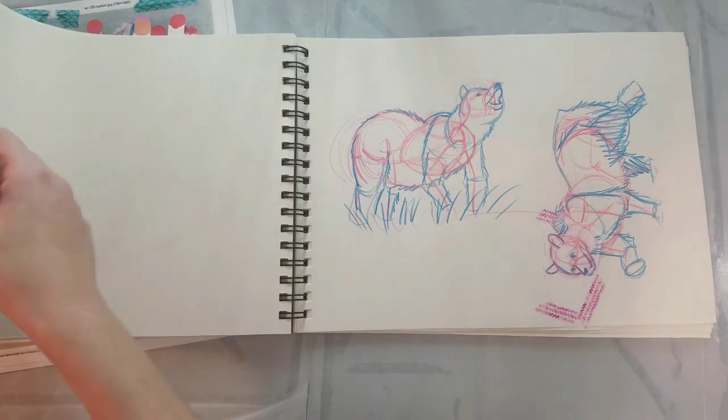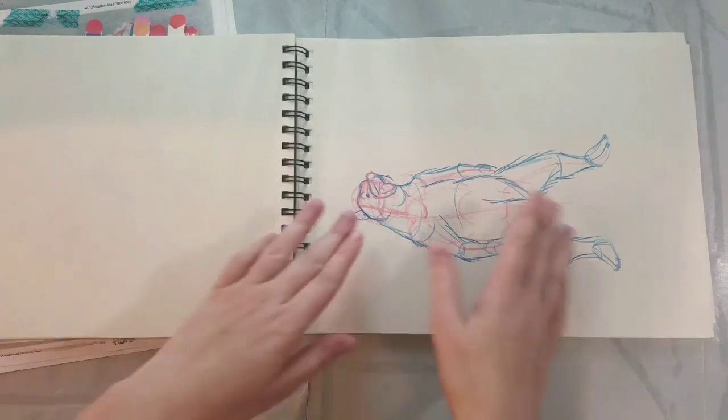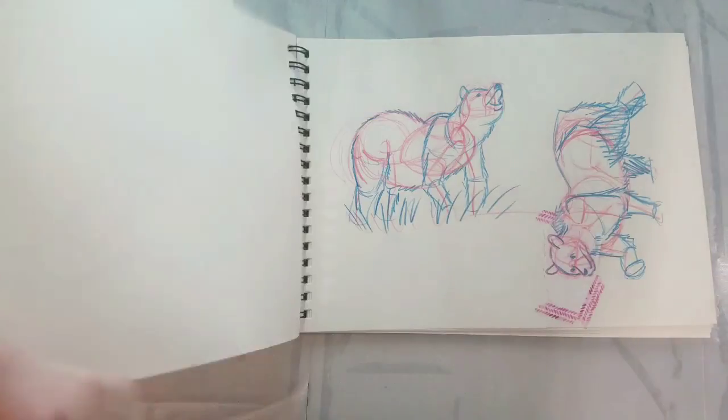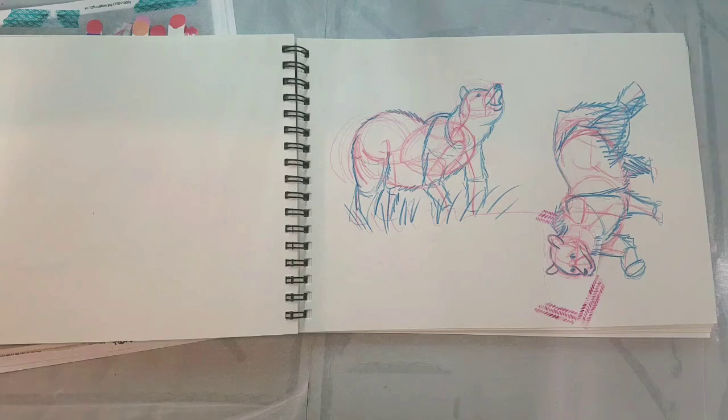We drew 3 bears, which were all ferocious bears in the reference, and somehow I turned them all into Winnie the Pooh, which is just the magic of Natto Soup Studio art.